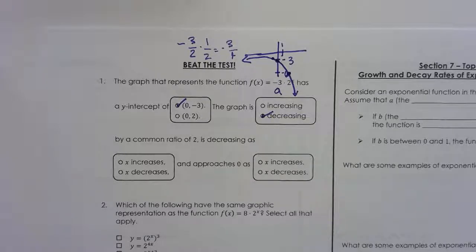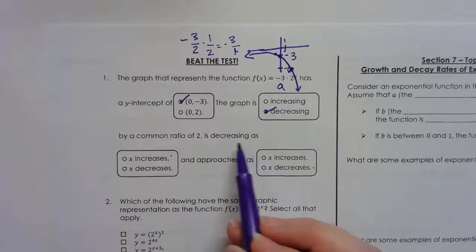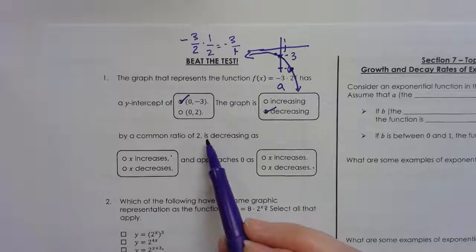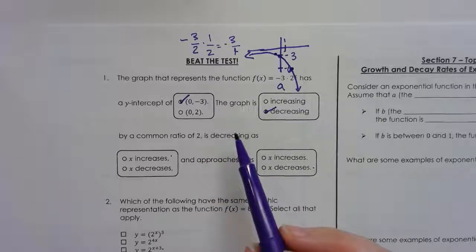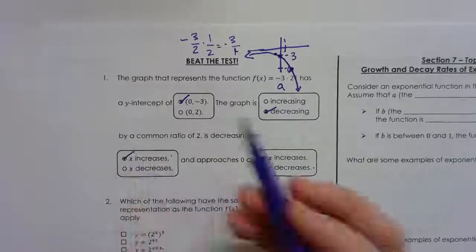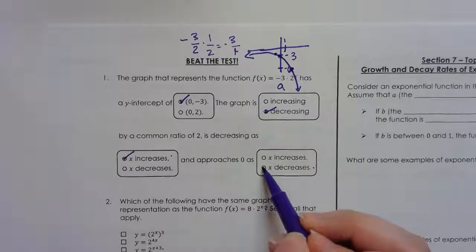So far we have a y-intercept of -3, and we know that the graph is decreasing by a common ratio of 2, and it's decreasing as x increases and approaching 0 as x decreases.